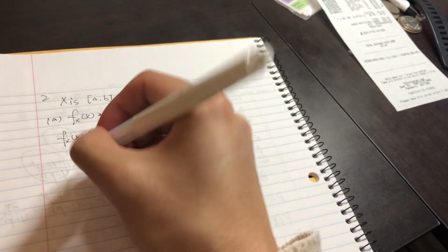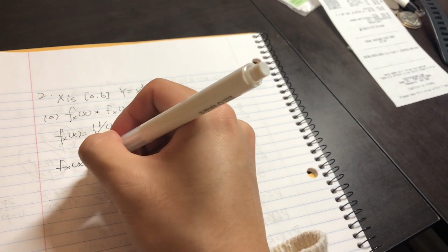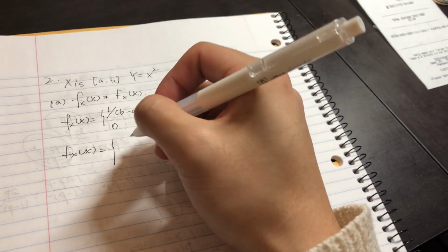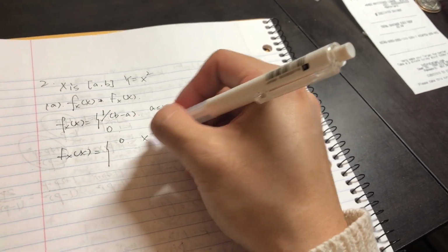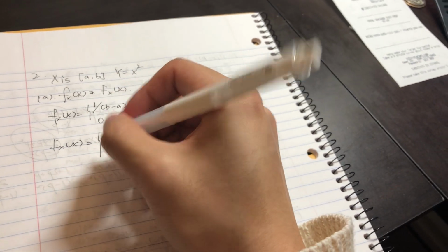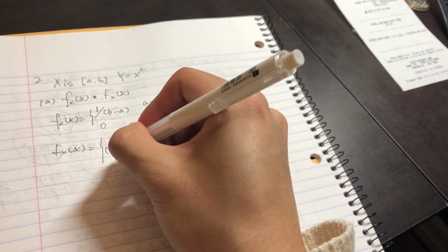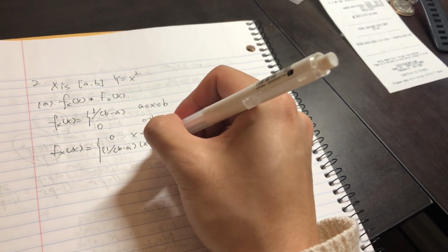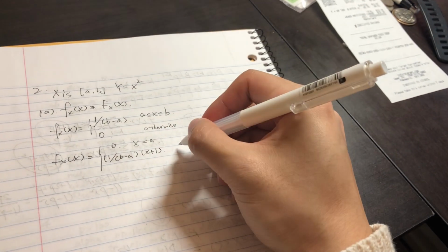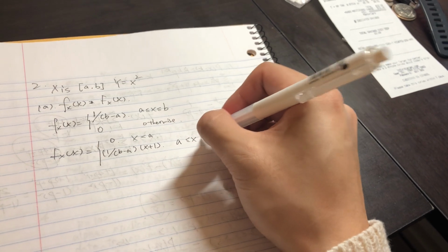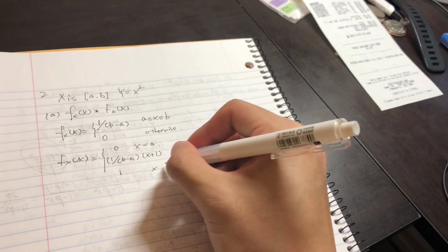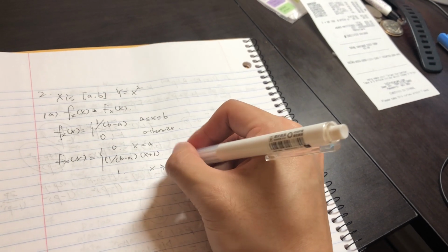And for big F_X(x), we have three possible answers. The first answer is 0 when x is smaller than a, and the second one is 1 divided by b minus a multiplied by x plus 1 when a is smaller than x smaller than b, and the third one is 1 when x is bigger than b.